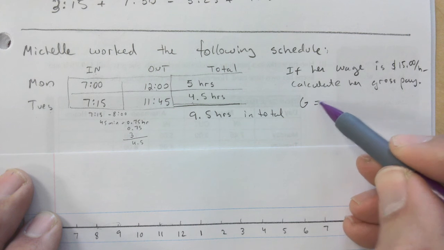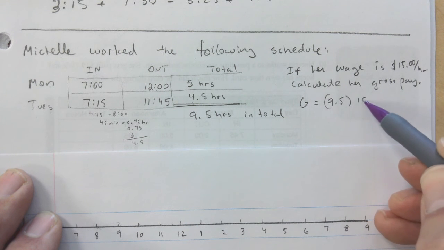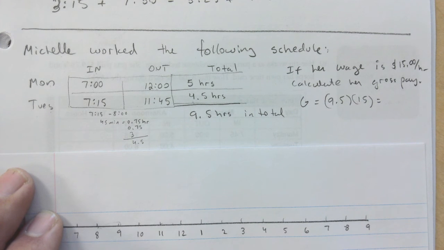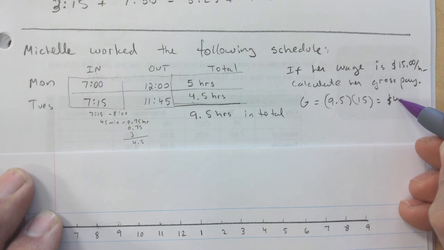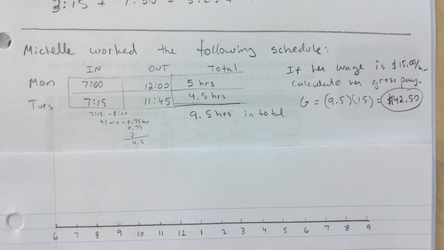Gross pay is just going to be 9.5 times 15. That's almost 150. That's 142.50.